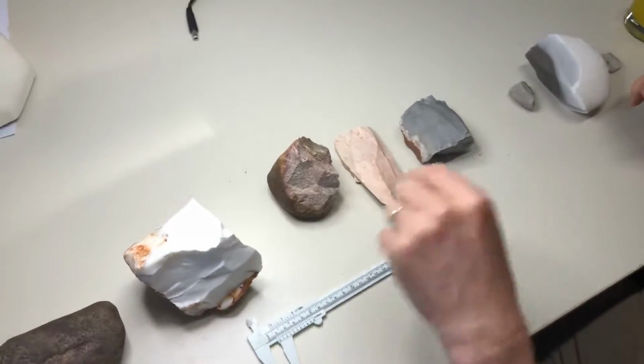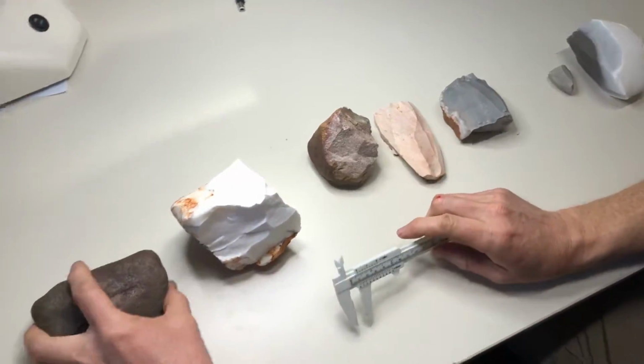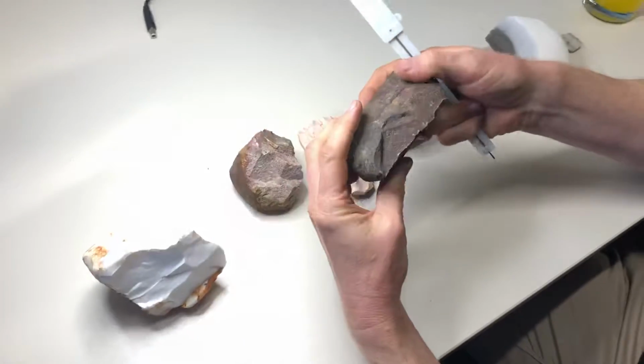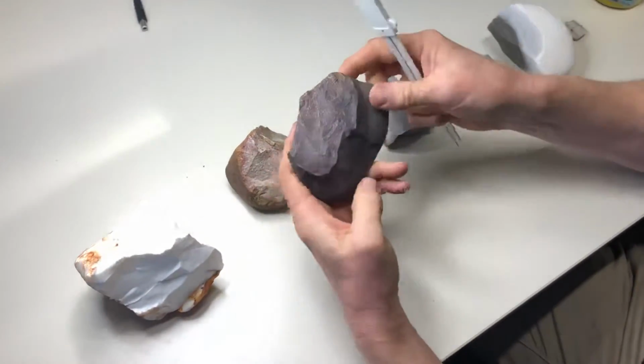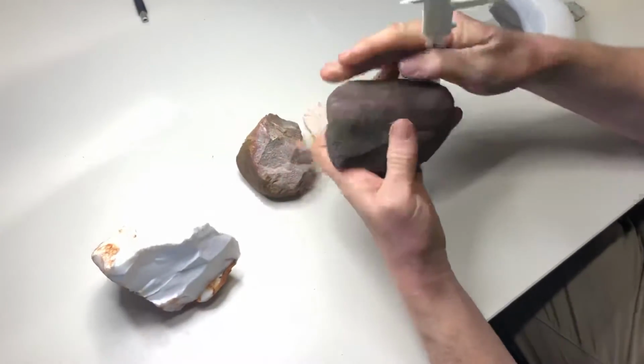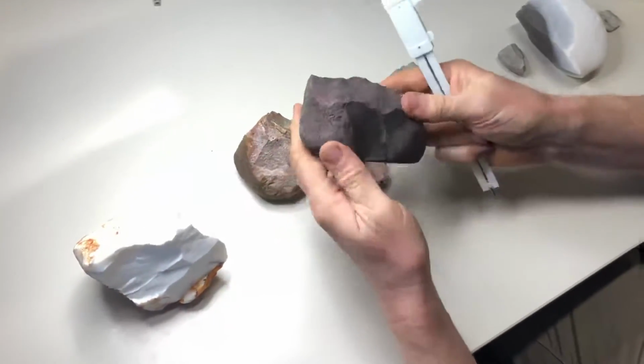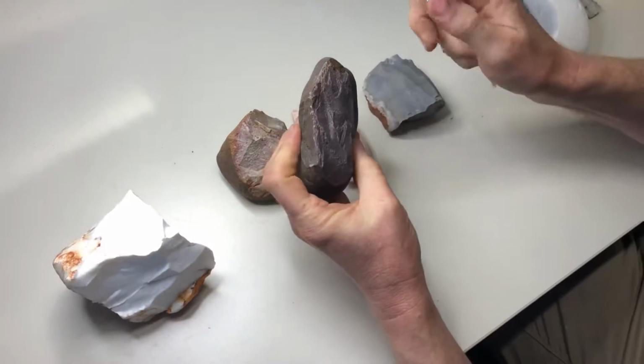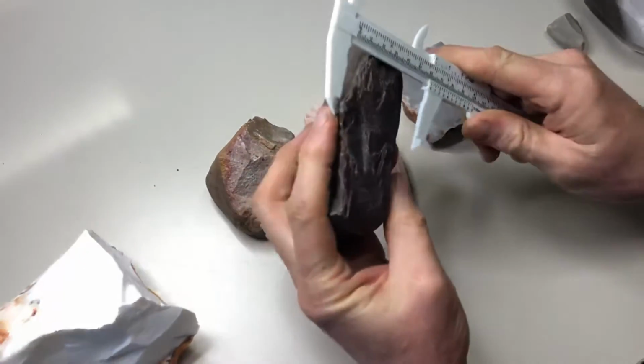Then we're going to do some things like take some measurements. So we can take the length of the core. Here we're going to be talking about the longest worked face on the core. We know that there are lots of different places we could measure length, but what we want to do here is measure the longest face of the core.